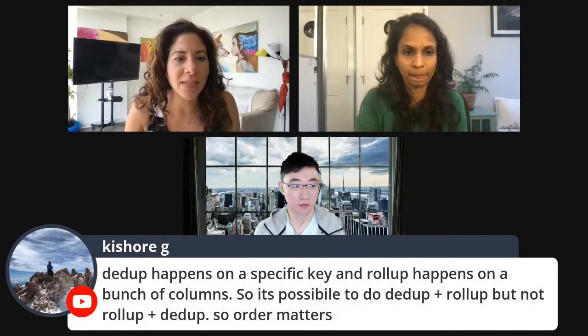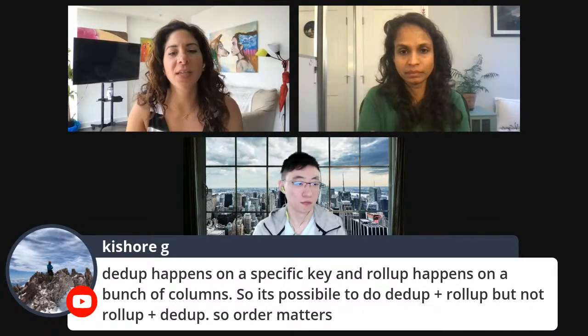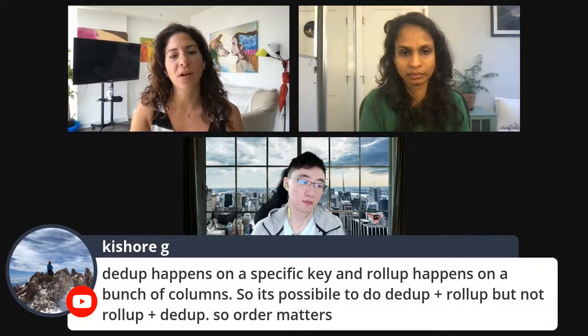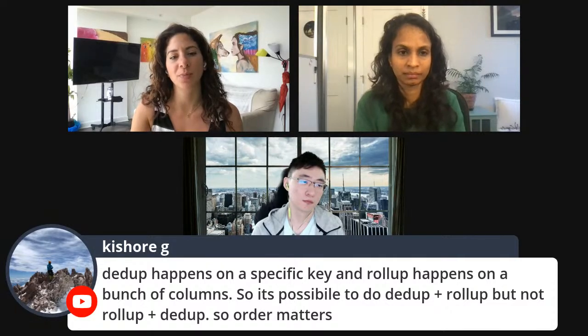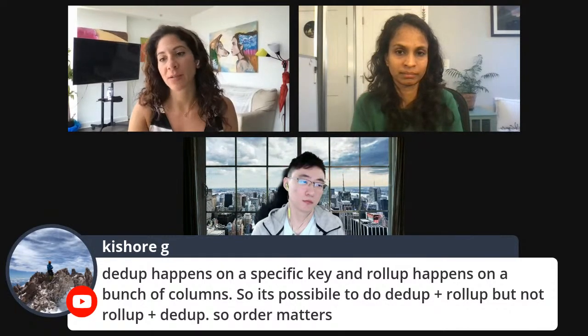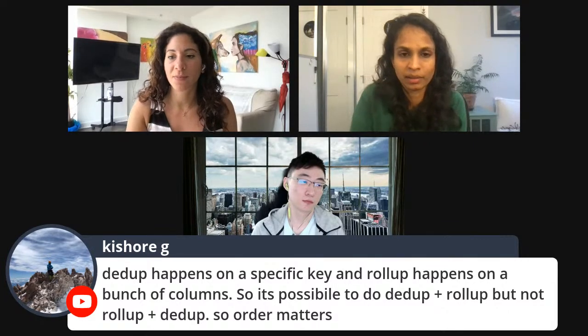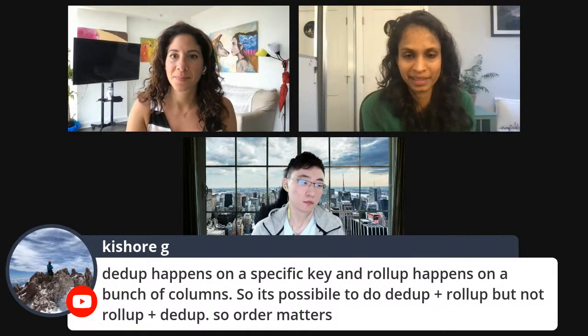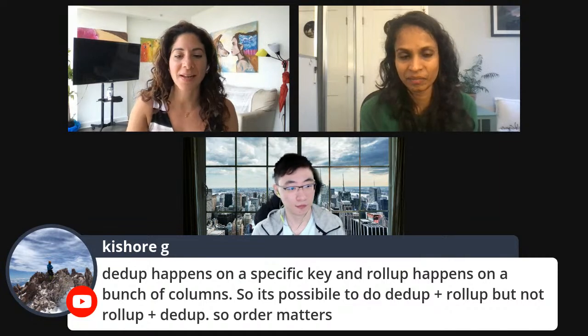Okay, Kishore makes a statement. Dedupe happens on a specific key and rollup happens on a bunch of columns. So it is possible to do a dedupe plus rollup, but not a rollup plus dedupe. So order matters. Yeah, this is similar to what we were discussing. Got it.